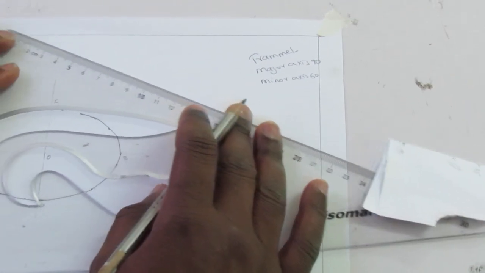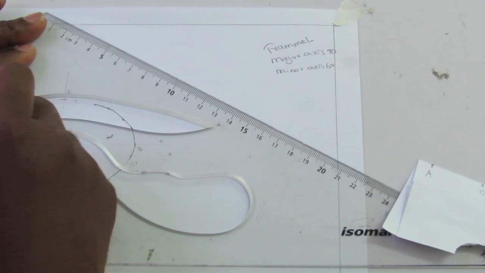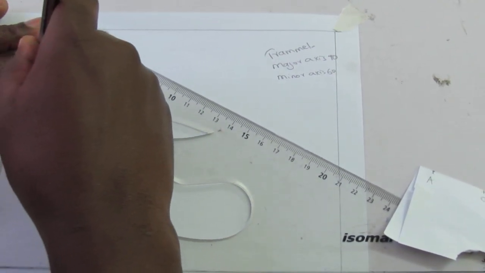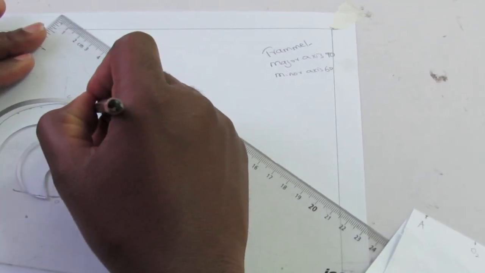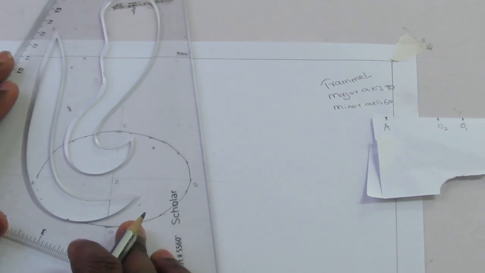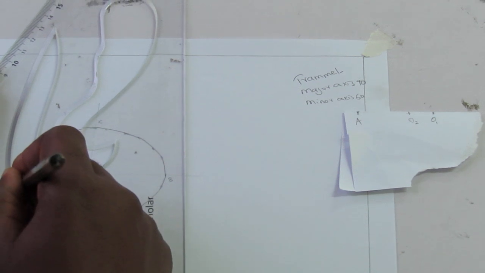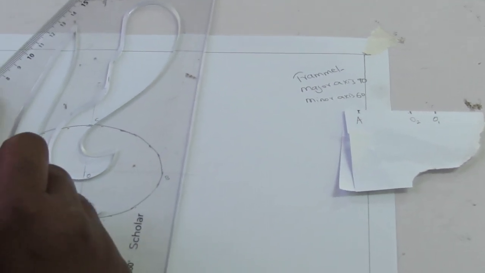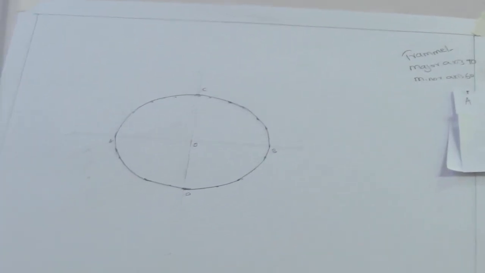You can see there are others here that have aligned themselves, only waiting to reach there. Like that. And lastly, we have got these points here. That is it. We have constructed an ellipse using the Trammel method.